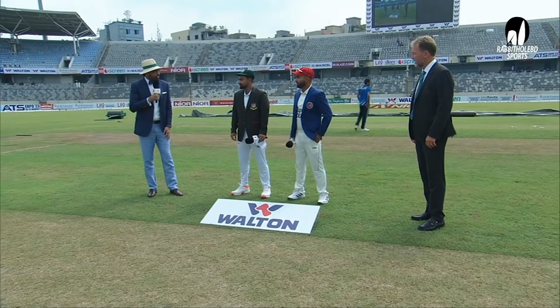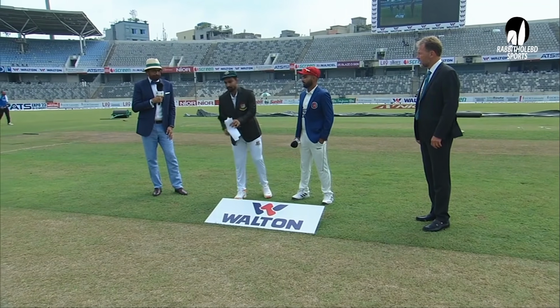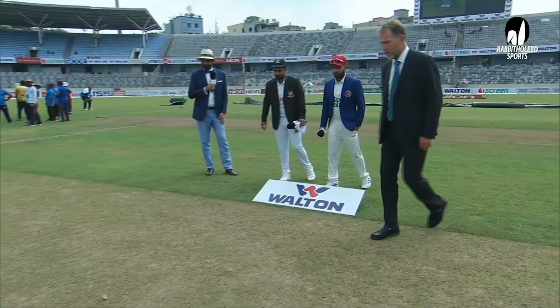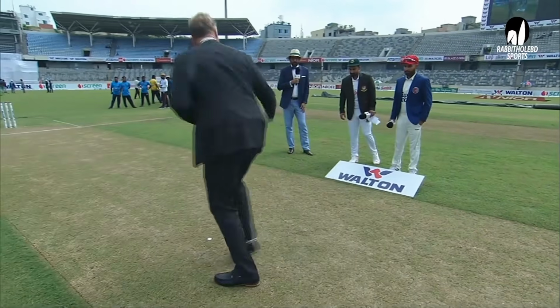Litton Kumar Das will toss the coin. Head. Head is the call. Shahidi, what have you decided and why? Bismillah Rahman Rahim, we will bowl first.